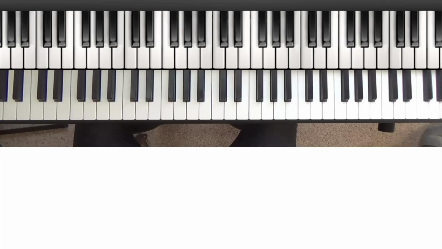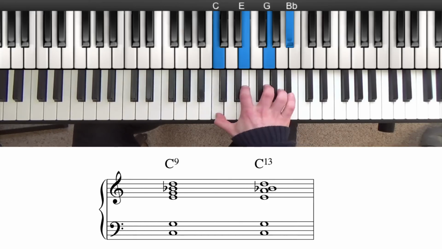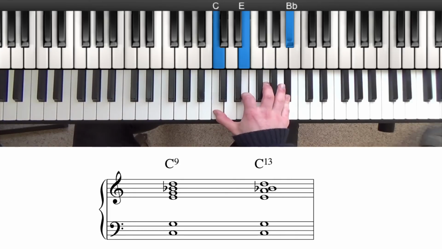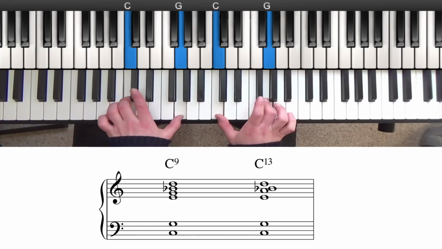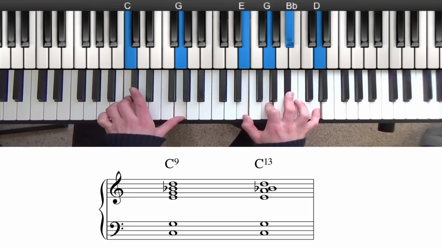Just like with the major and the minor chords, the first thing to do is to add the 9th. So here we have a root position C7 chord. If we drop the root and the 5th down into the left hand, we can play the 3, 5, flat 7 and the 9th in the right hand.